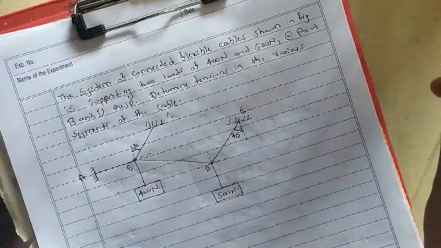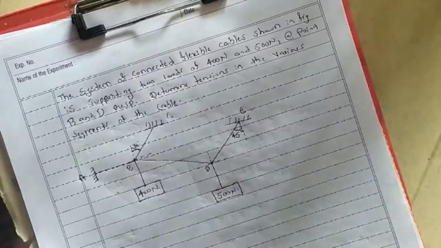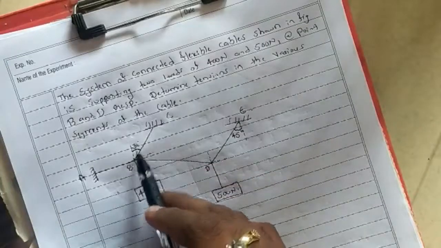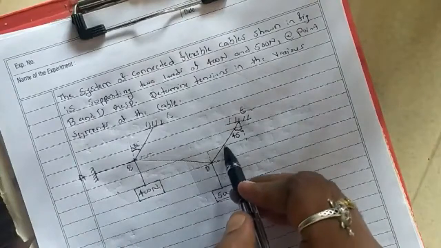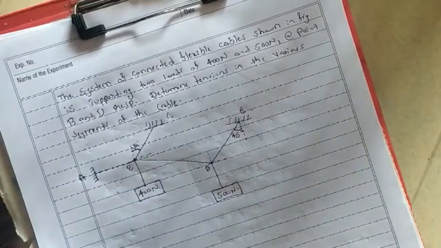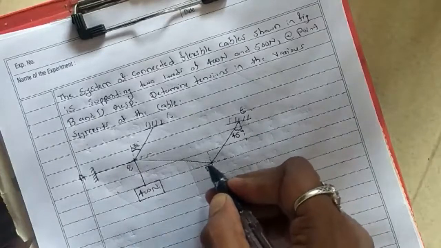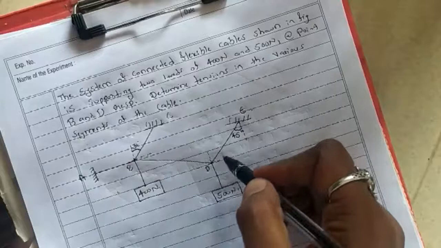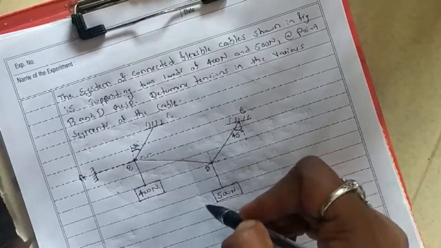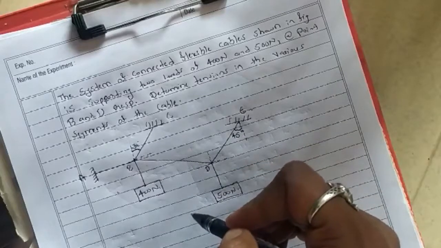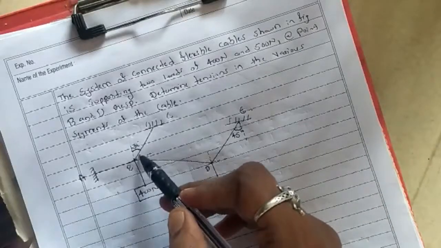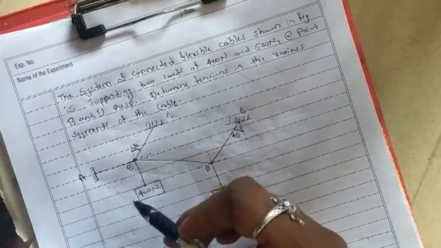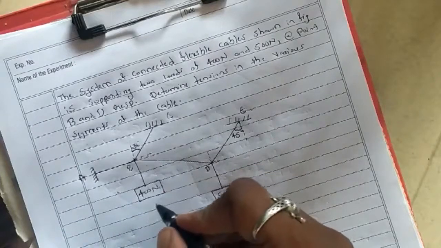string DE. Now you can see here, when you consider joint B, there are totally 4 forces. When you consider joint D, there are only 3 forces. So always we should go with the fewer number of unknowns. So first we'll consider joint D. When there are only 3 unknowns, we can apply Lami's theorem or equations of equilibrium. After that we'll go to joint B. As there are more than 3 forces, totally 4 forces, we can't apply Lami's theorem. We have to use summation of x and summation of y to get the forces.